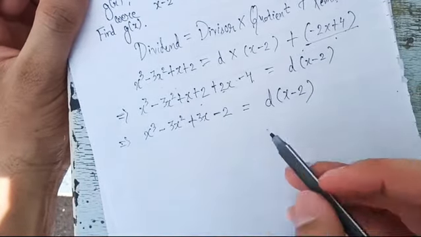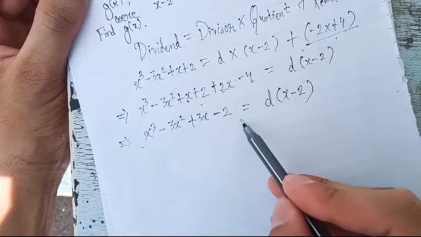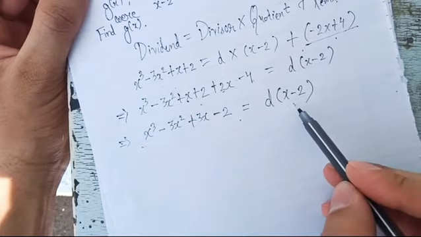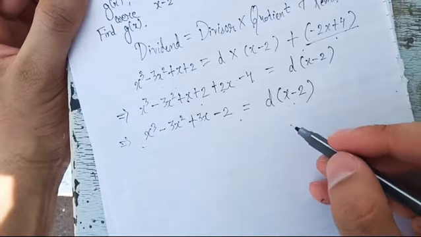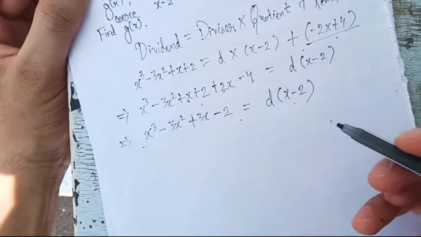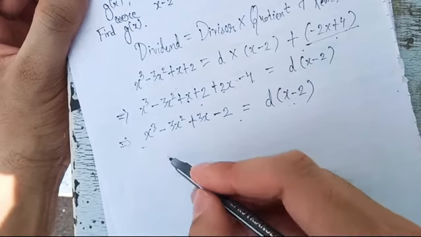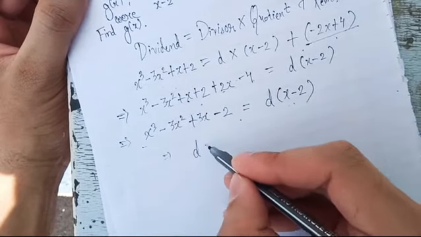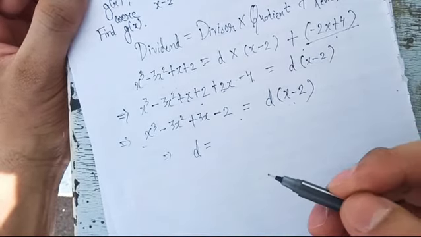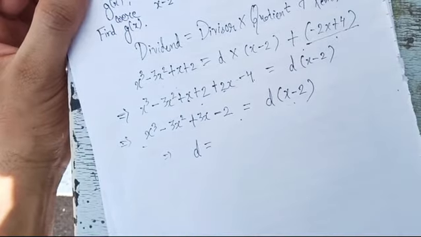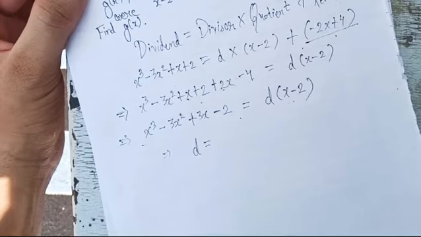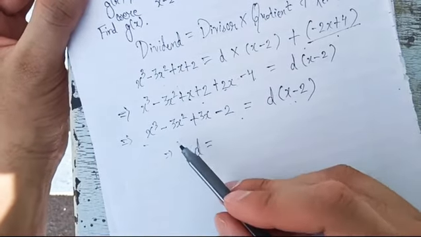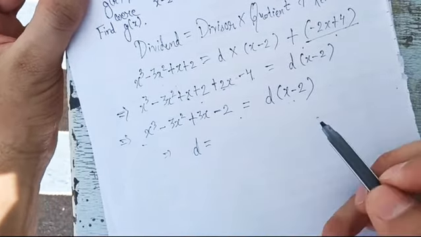Now again dividing this polynomial by x minus 2 over here, you will obtain the divisor. If we need to obtain the divisor, this x cube minus 3x square plus 3x minus 2 will be divided.